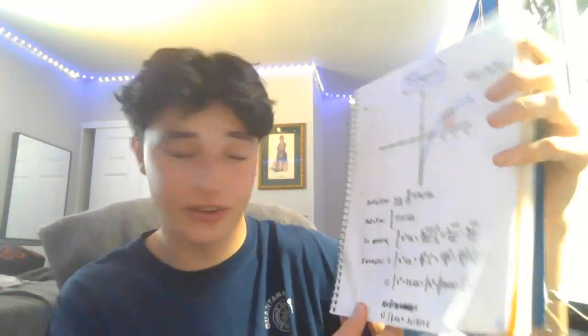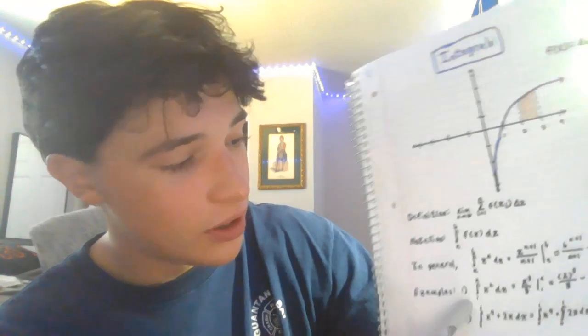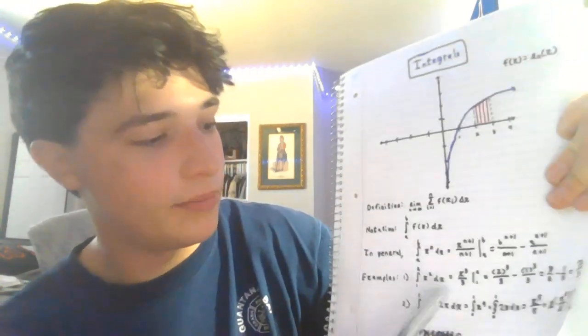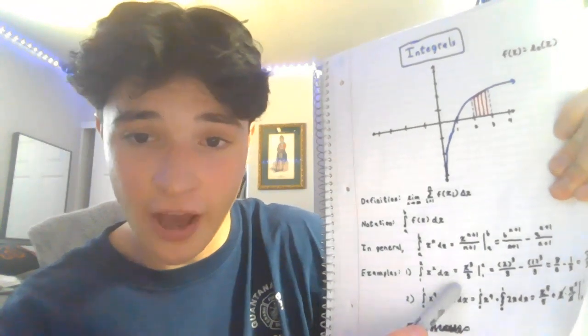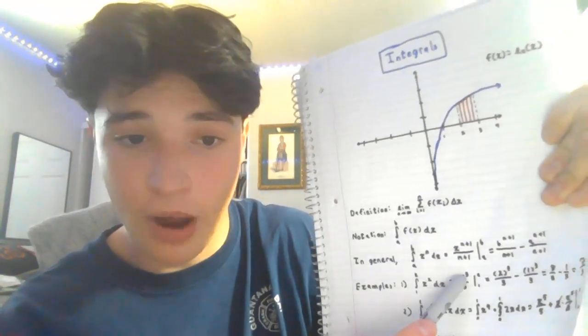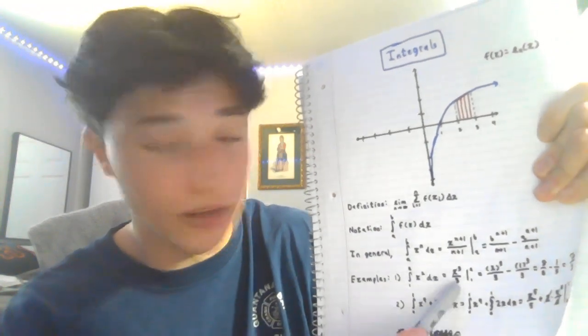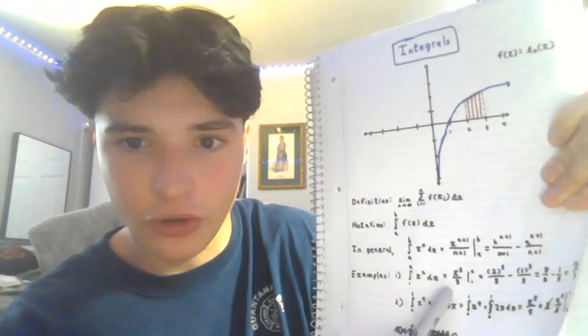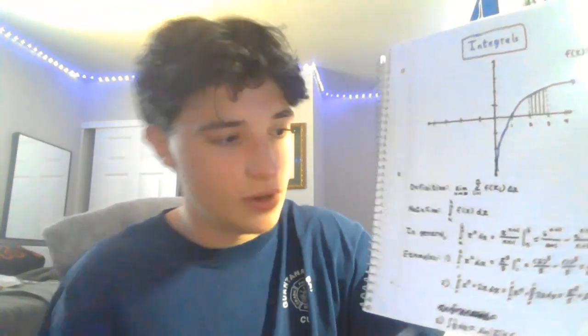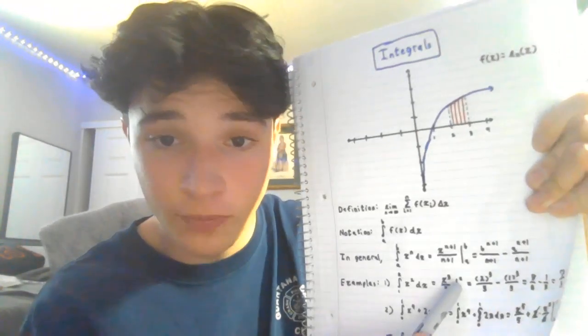So I have some examples here. The integral from 1 to 2 of x squared dx. So you pull the power down and add 1. So x over 3, and add 1 to the power. So x cubed over 3 is your answer. Is your integrated function. That's what it's called. It's called an integrated function from 1 to 2.